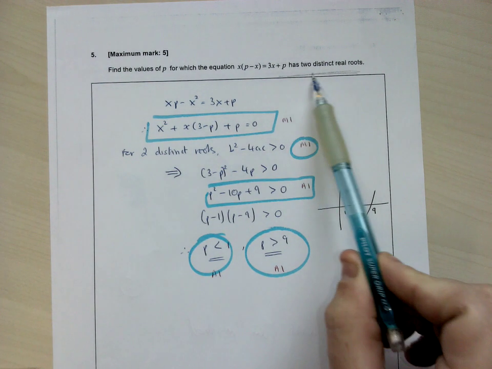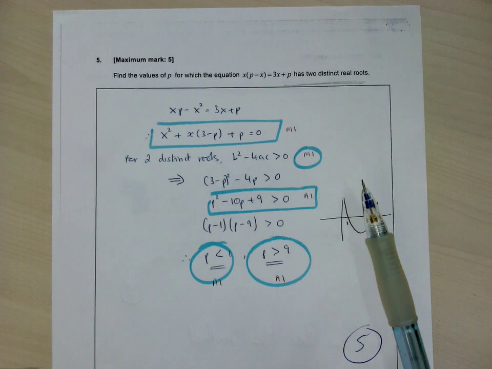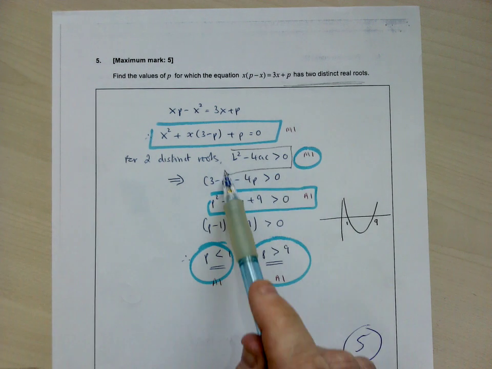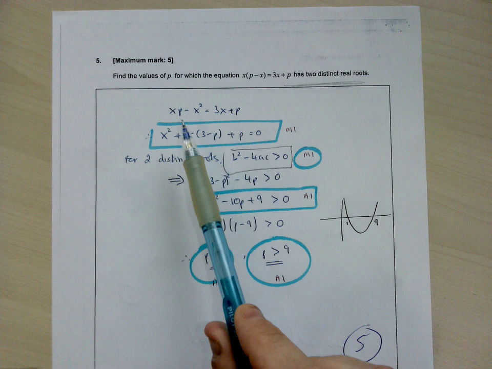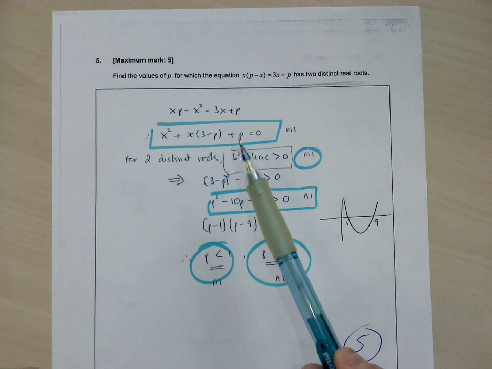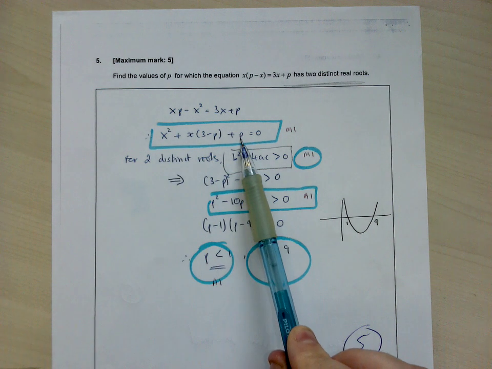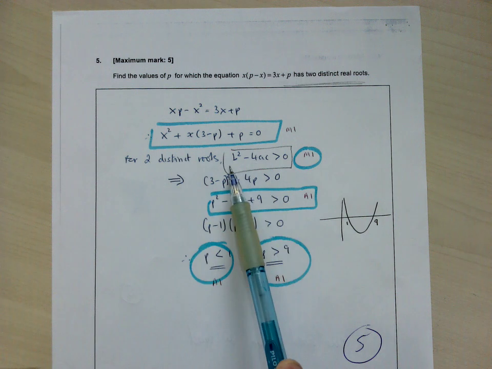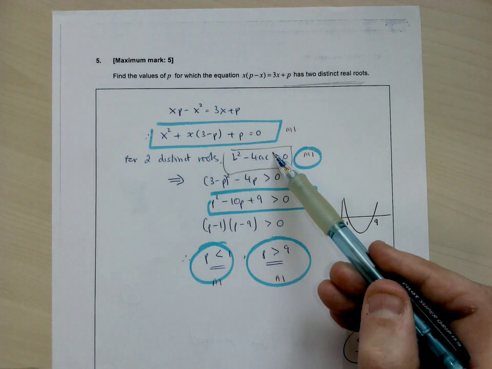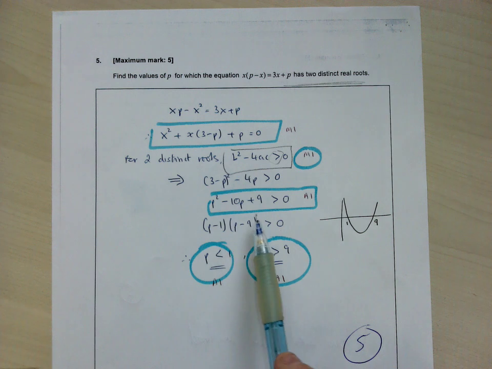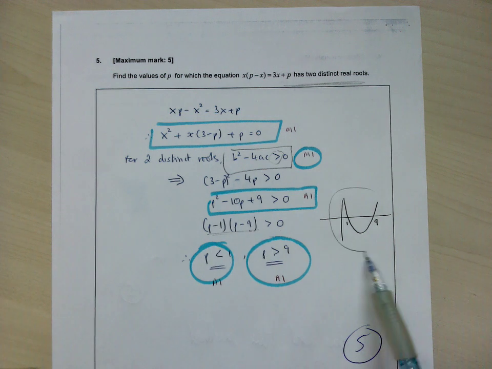2 distinct real roots. I need to recognise from the question that that's going to be a discriminant question. So set the equation up in the general form: x squareds, x's and numbers. 2 distinct roots needs b squared minus 4ac greater than 0. It's a strict inequality. Set it up. Solve the inequality. I end up factorising it.